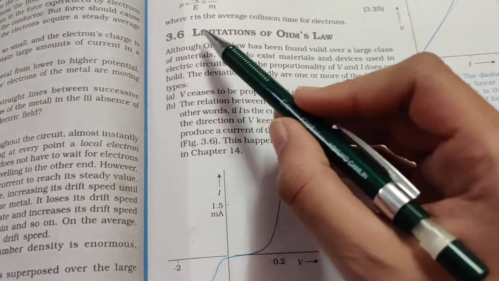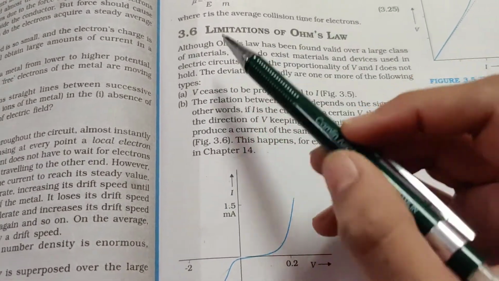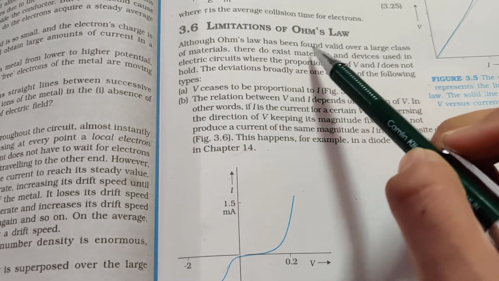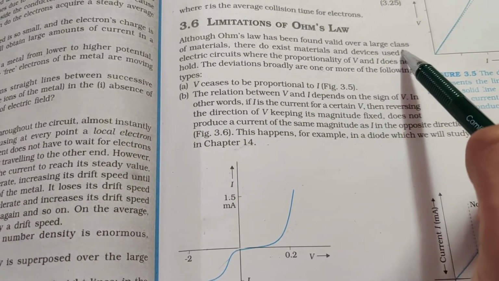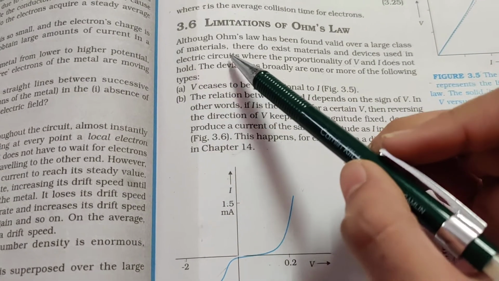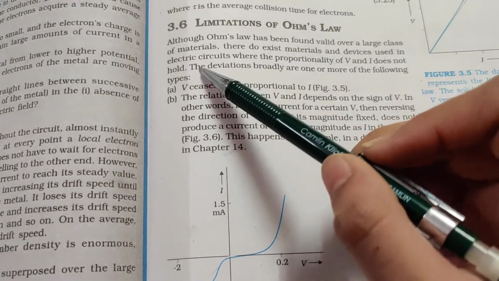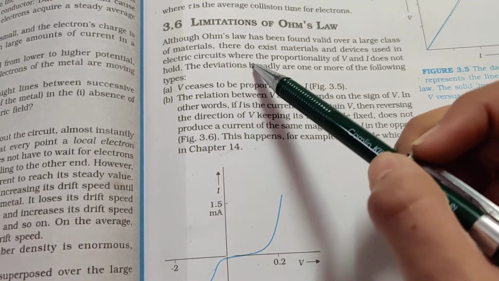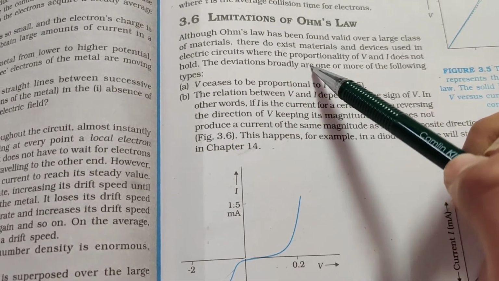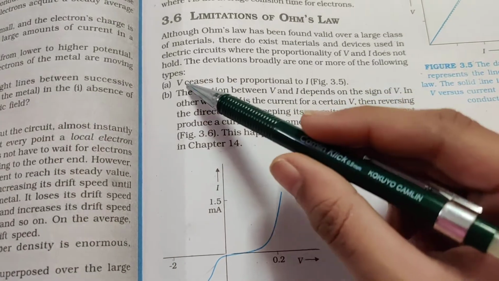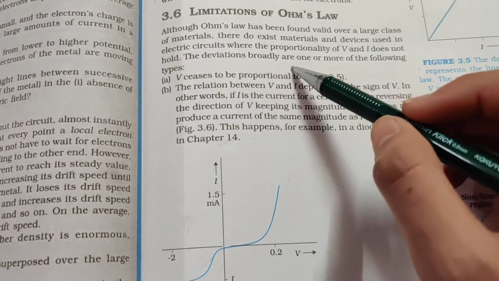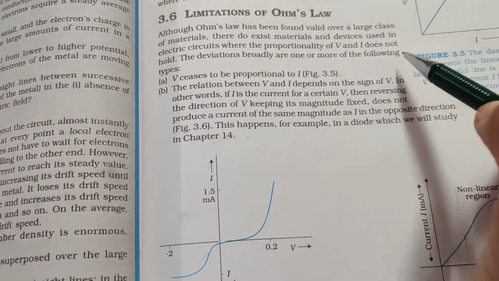Part 3.6 Limitations of Ohm's Law. Although Ohm's Law has been found valid over a large class of materials, there do exist materials and devices used in electric circuits where the proportionality of V and I does not hold. The deviations broadly are one or more of the following types.